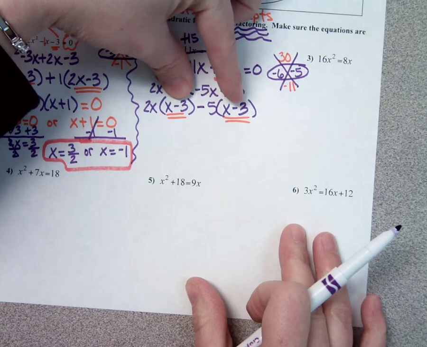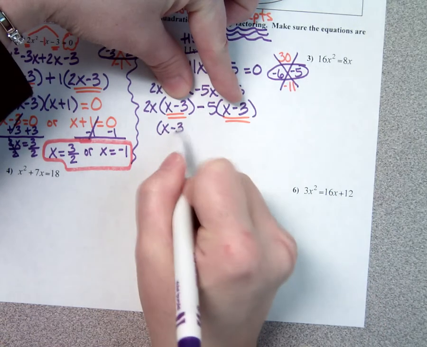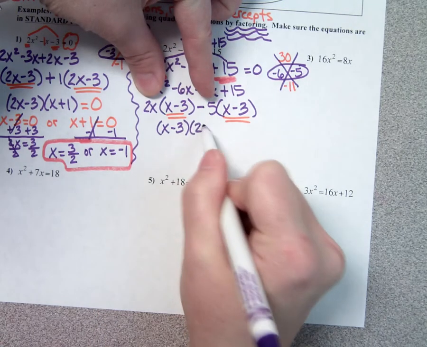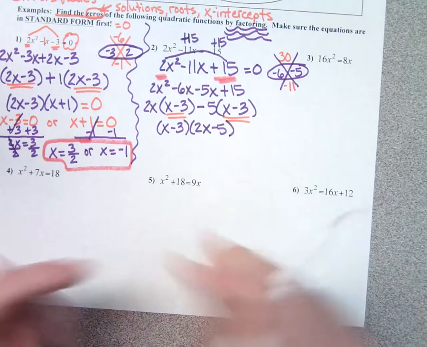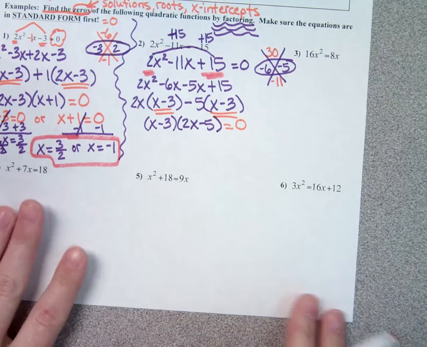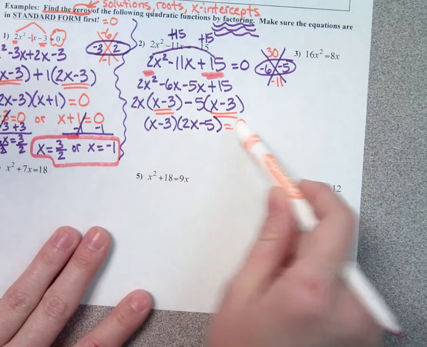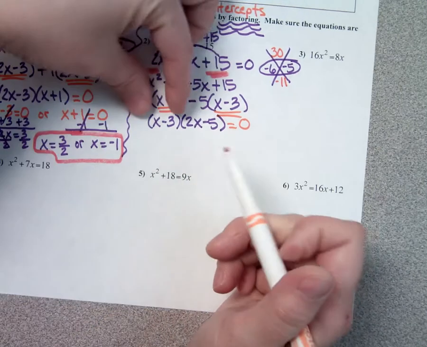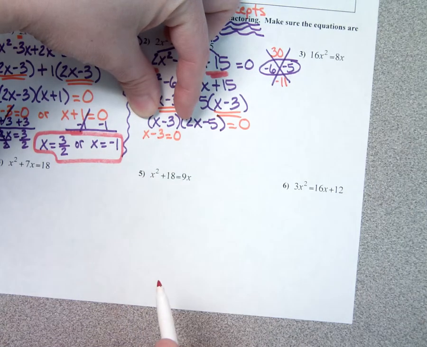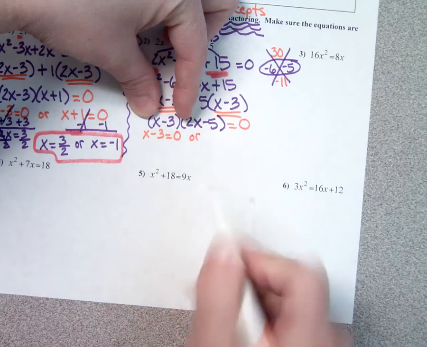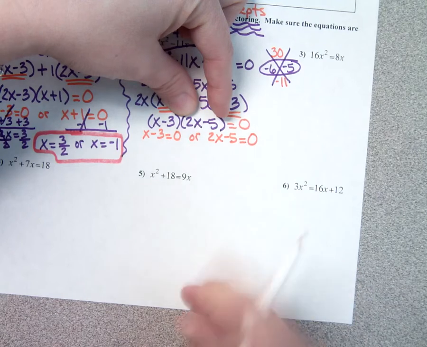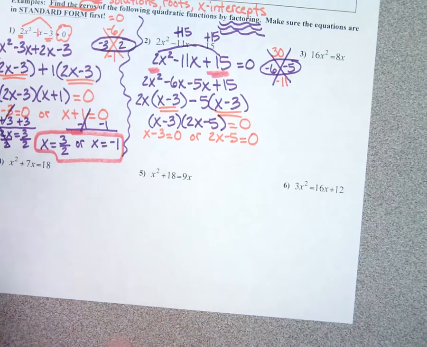Okay, then I take what's inside of those parentheses, I write it down once. I take what's left over, which is the 2x minus 5, and I write it down once. Now that I'm done factoring, I'm going to bring down my equals 0, and I'm going to actually solve. So I know if two things multiply to be 0, one of these things is 0. So I take my first factor, x minus 3, I set it equal to 0. I write the word or. I take the second thing in parentheses, 2x minus 5. I set that equal to 0. And now I'm going to solve these two equations.